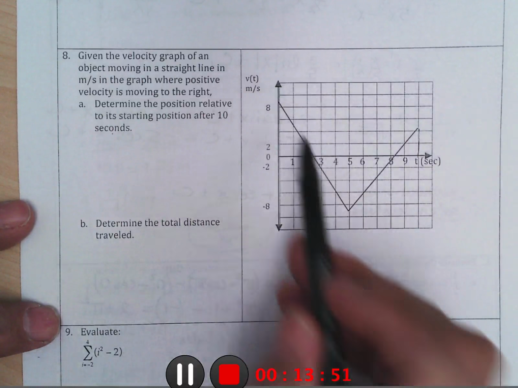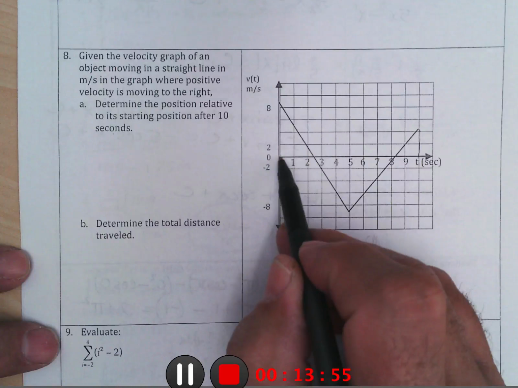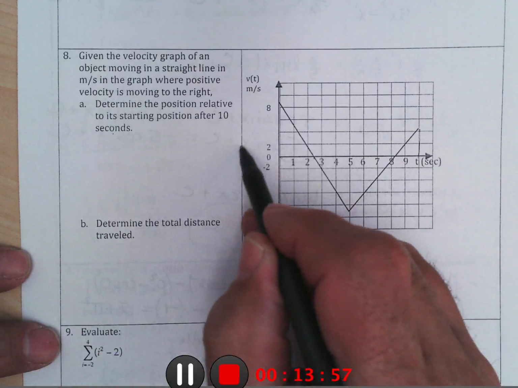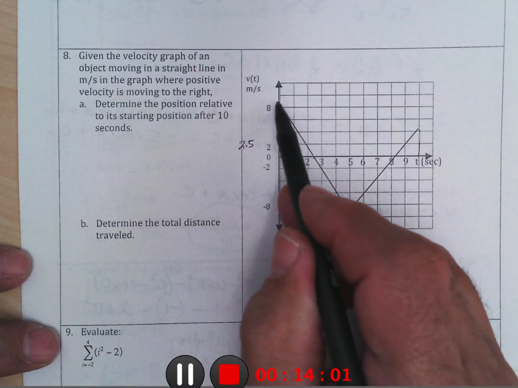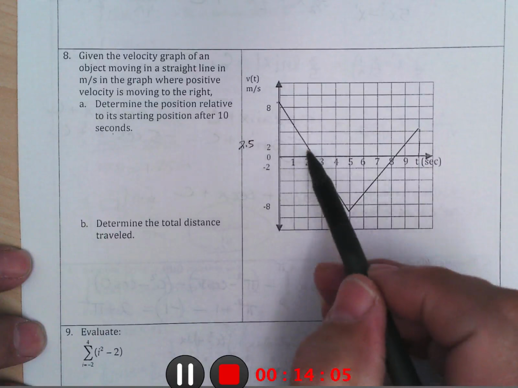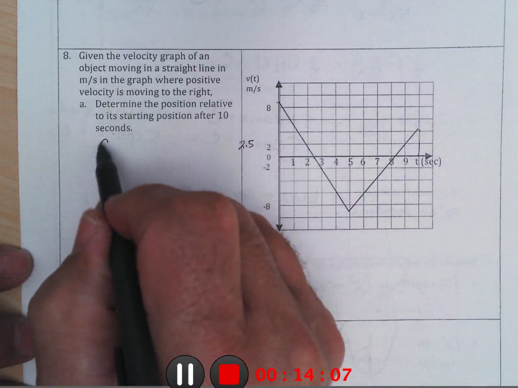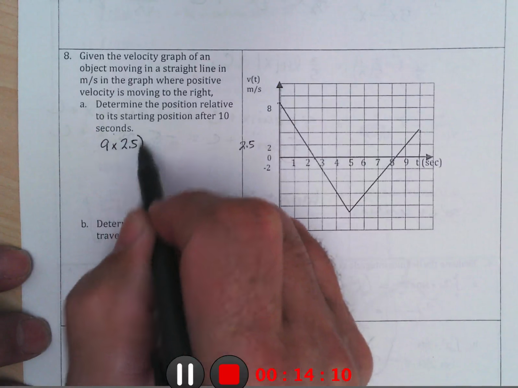So what's this area? Well, this looks like about 2.5, and the height looks about 9. So we have 9 times 2.5, but only half of that because it's a triangle. Over here it looks like 8.5.